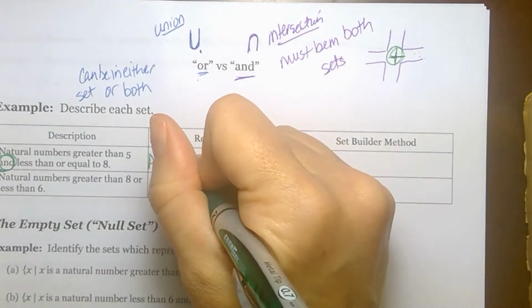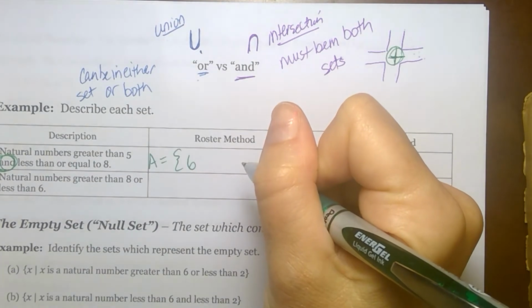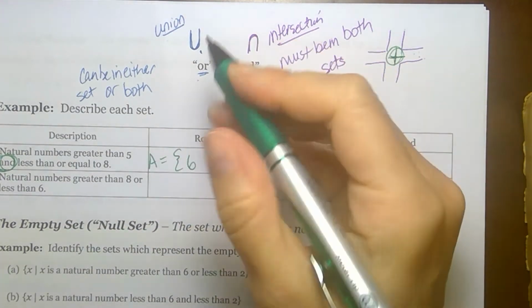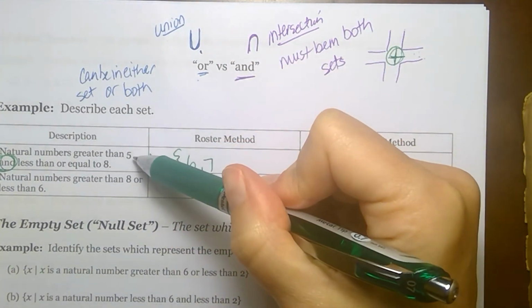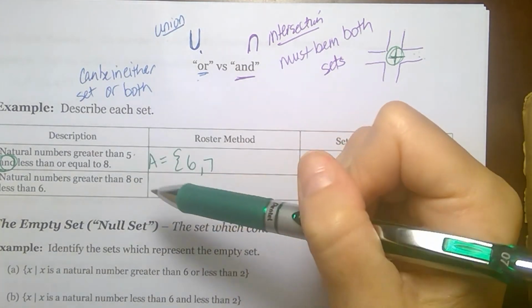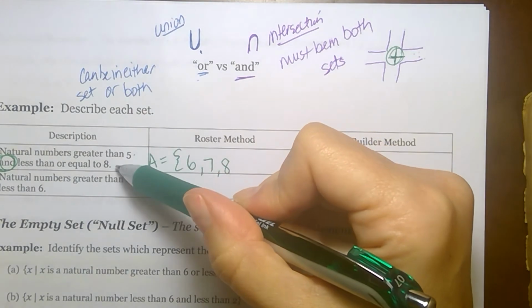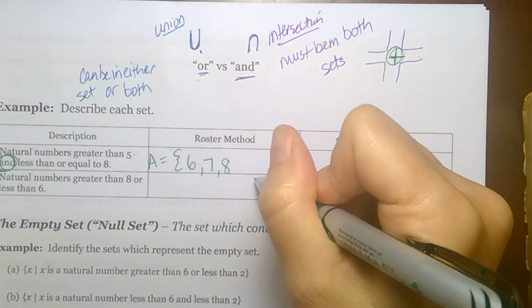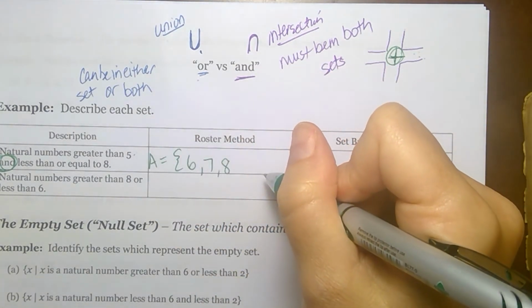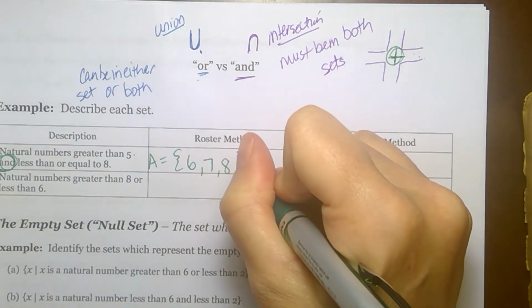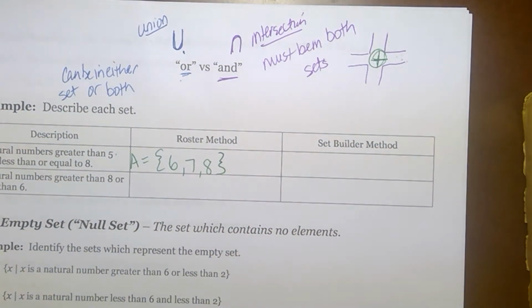I can't use 5, but I can use 6. That is still also less than or equal to 8. 7 is both greater than 5 and less than or equal to 8. And 8 is greater than 5 and less than or equal to 8. Can I use 9? No, 9 is greater than 5, but it's not less than or equal to 8.